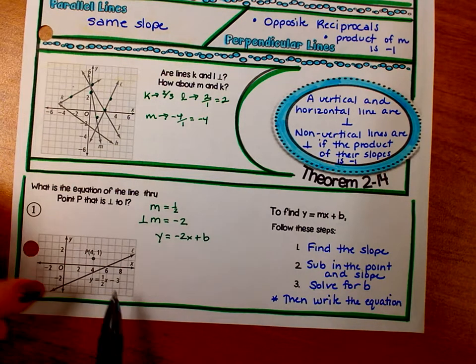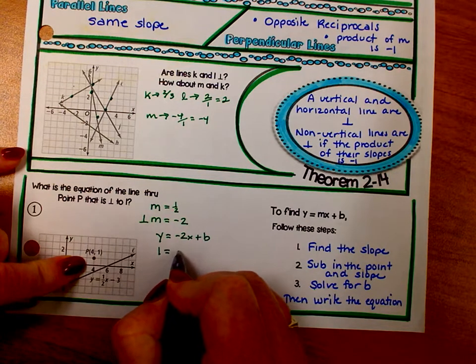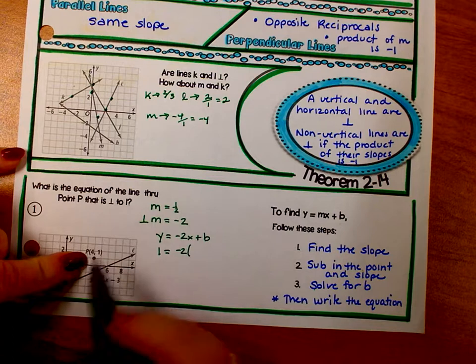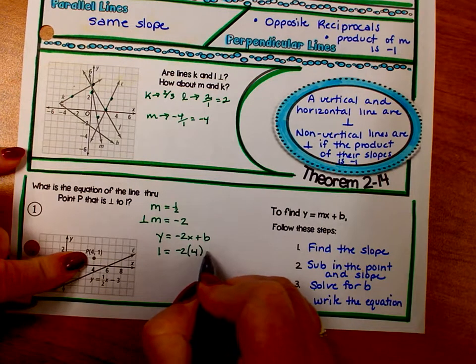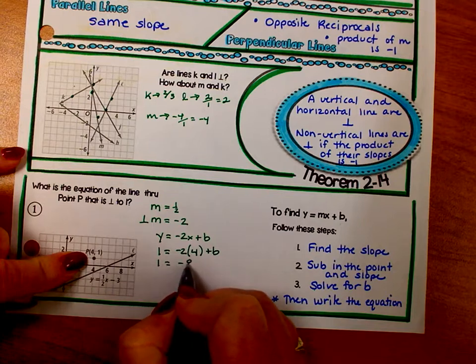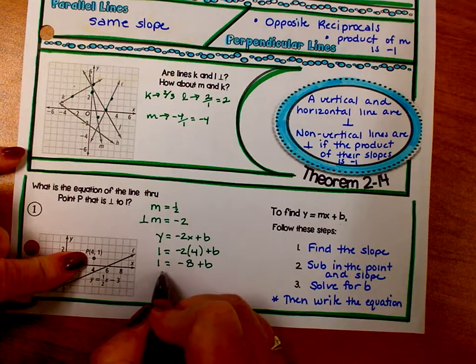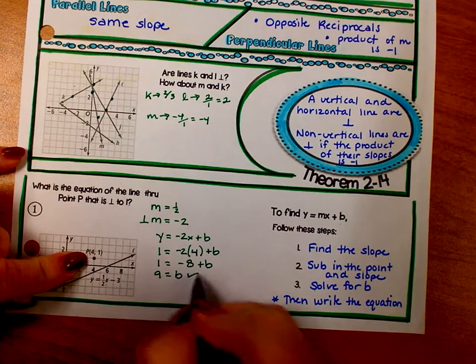All right, now we also want it to go through point P, so let's go ahead and substitute that in. The 1 goes in for the y, so 1 equals negative 2, and then the 4 goes in for the x. Negative 2 times 4 plus b, and then we're going to simplify. So 1 equals negative 8 plus b, and then we are going to add 8 to both sides. We get 9 equals b, which is what we wanted.